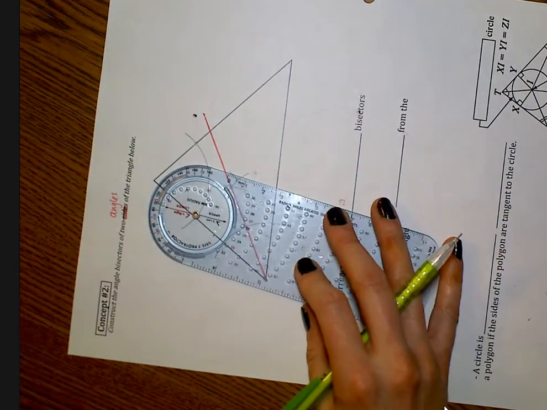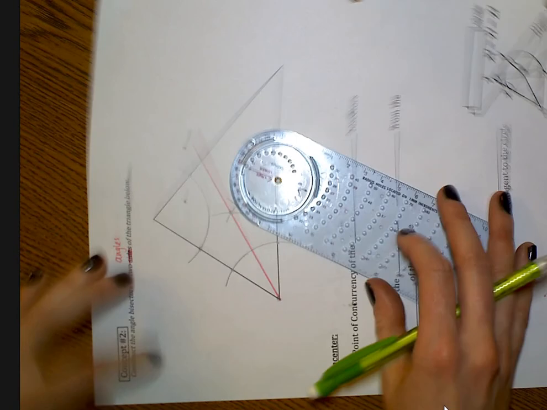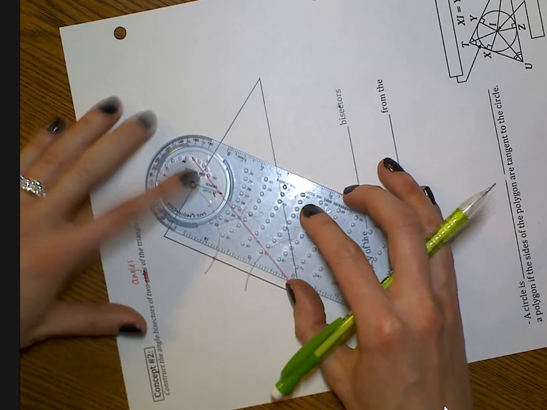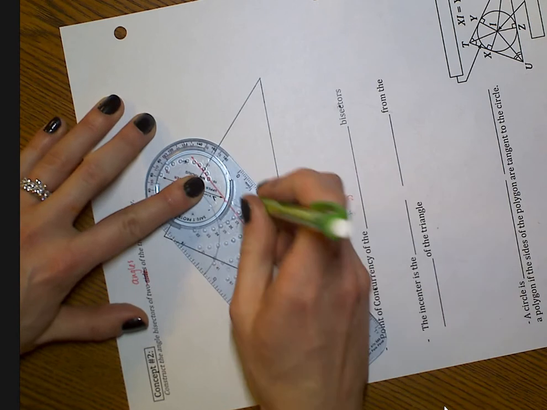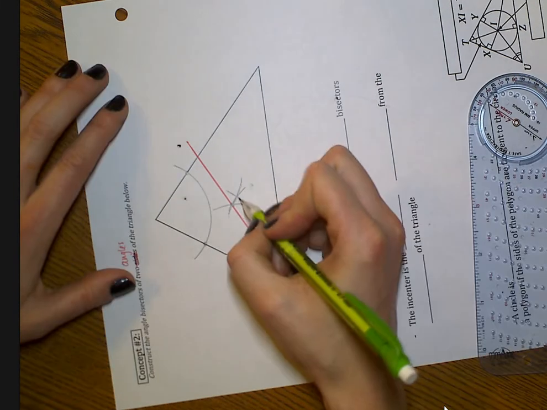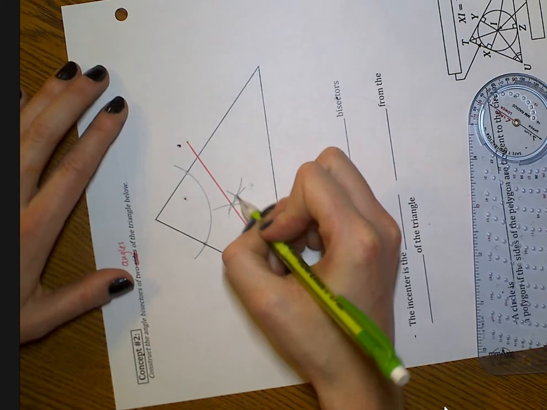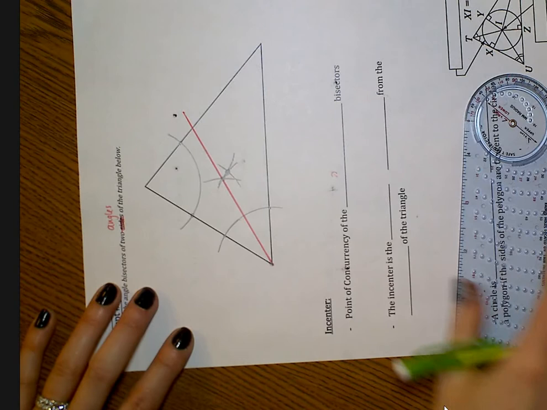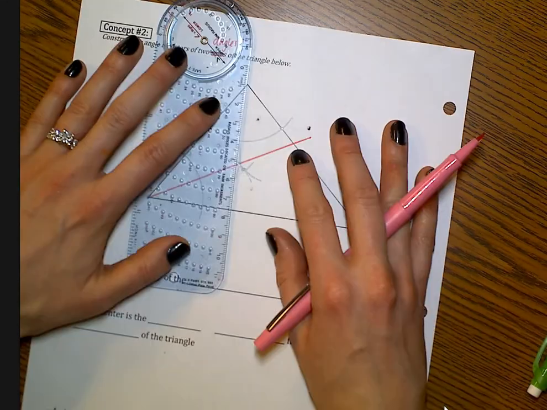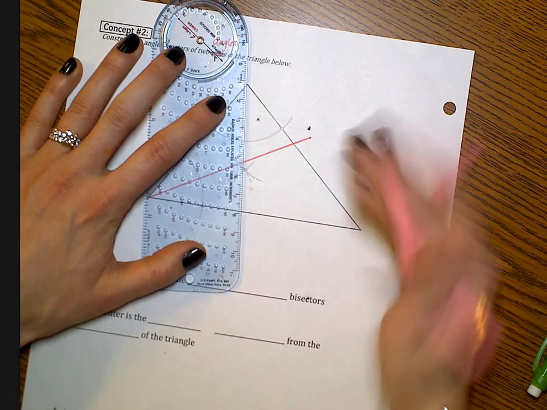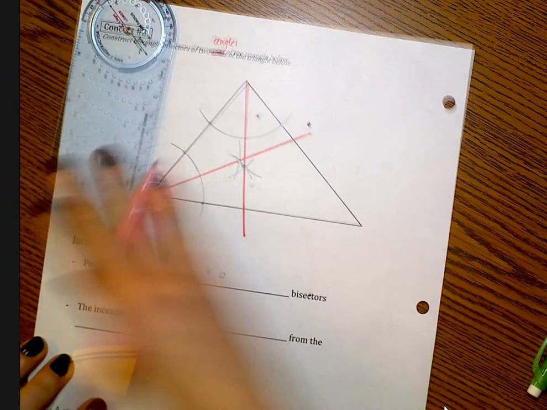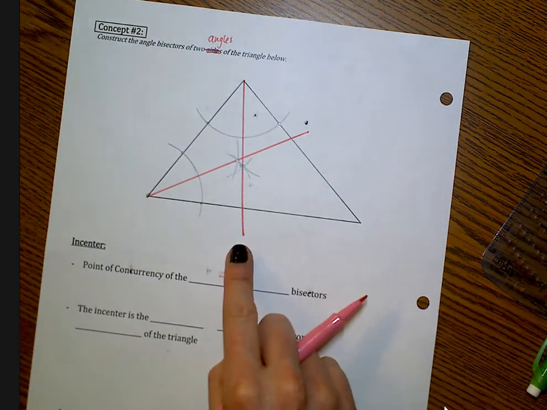And I'm going to put the brass circle at one intersection point and make a mark at 30. Ooh, it might not be a bad idea to use a different color here because all these marks are coming together, but I think I can decipher it. Make another mark at 30. Okay, where these two marks met is right here. This looks gross, but I'm going to connect this angle through that intersection point. And there's my second angle bisector.